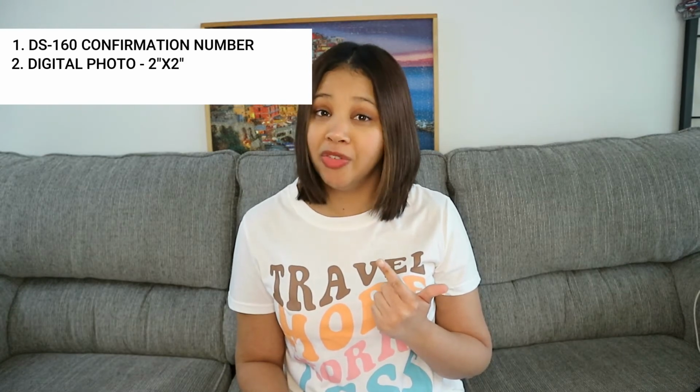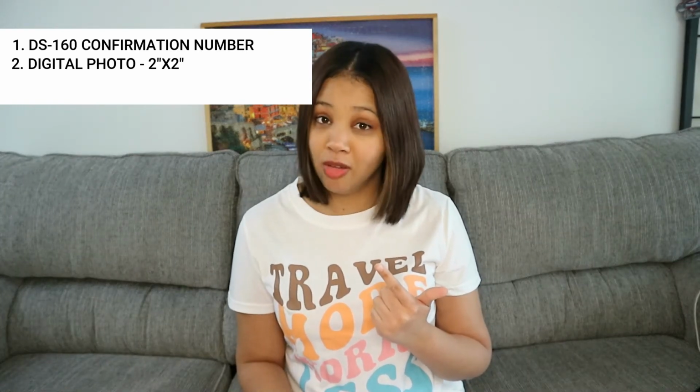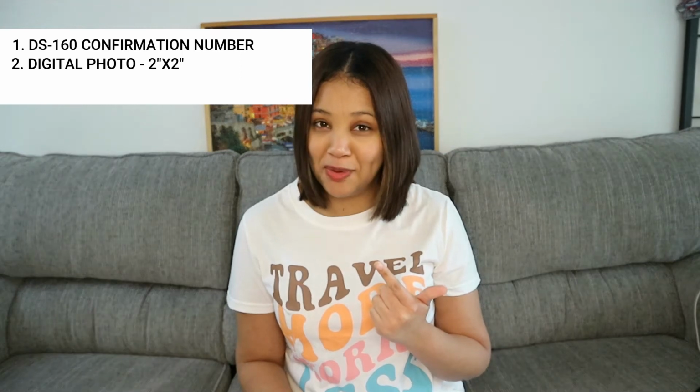So number one, you need your DS-160 confirmation number so that you can access your form during a 30-day period to edit it. Don't take that long, by the way, to edit it. Edit it as soon as you can. Number two, you'll need a photograph of yourself with specific dimensions that will be provided to you when you need to upload it. And you need digital copies, please, not the physical ones.